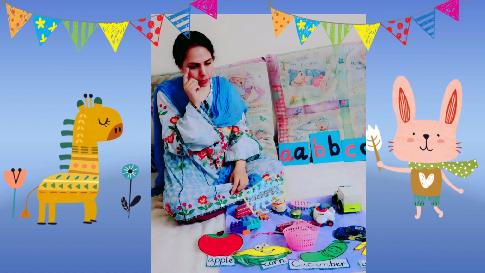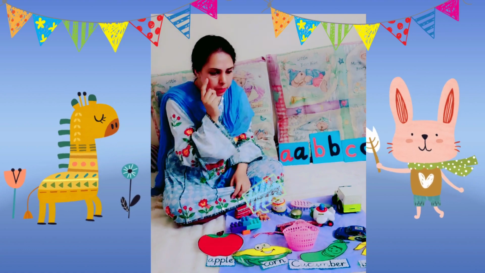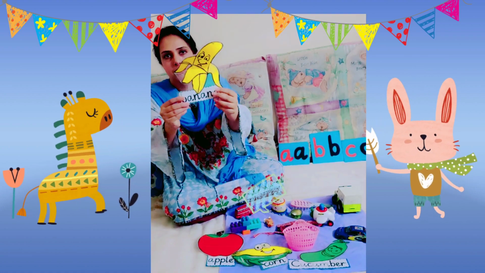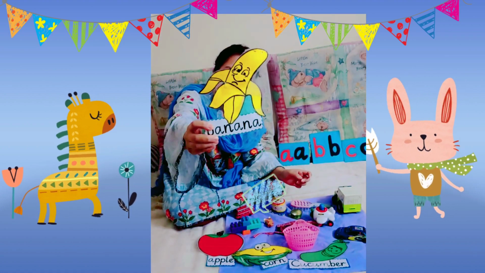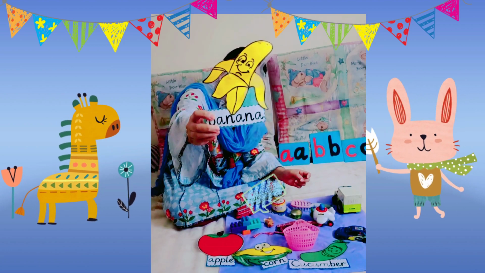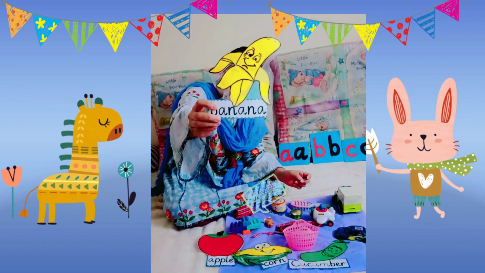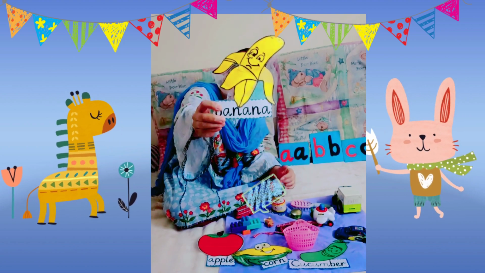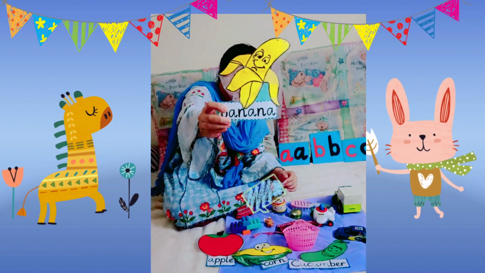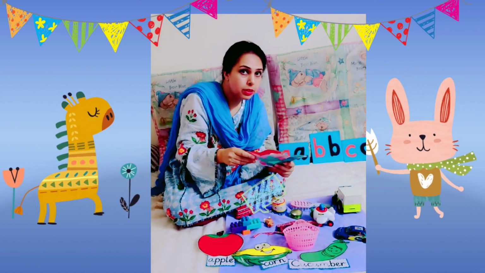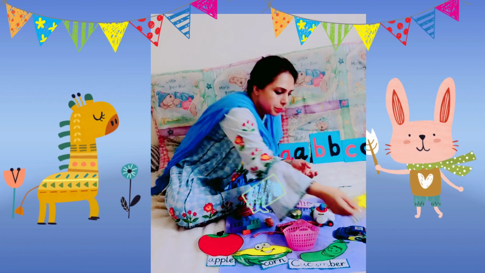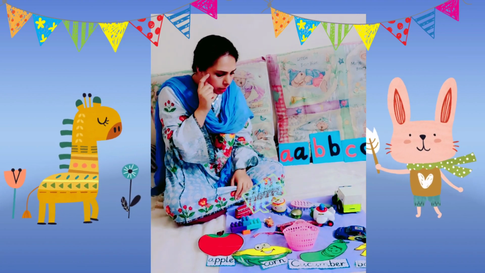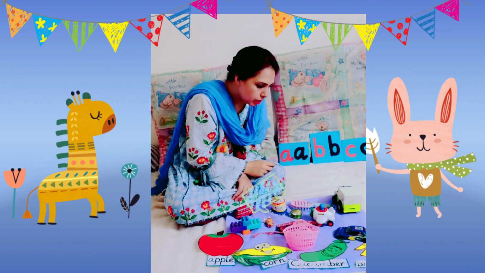Okay. So now I'm going to pick one card. I spy with my little eye that there is something that begins with. Okay. What's in my hand? It's a banana. Banana. Very nice. Okay. So you know their names. That's good.